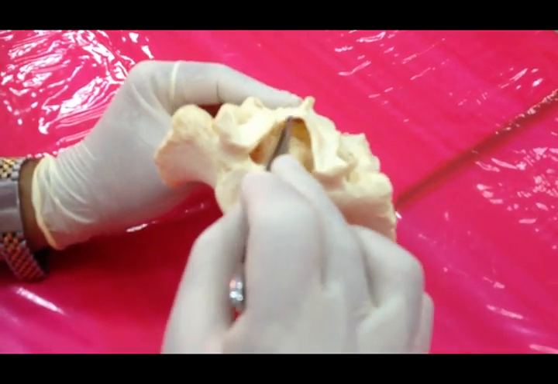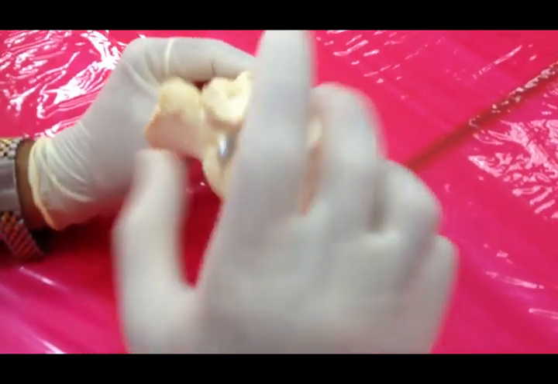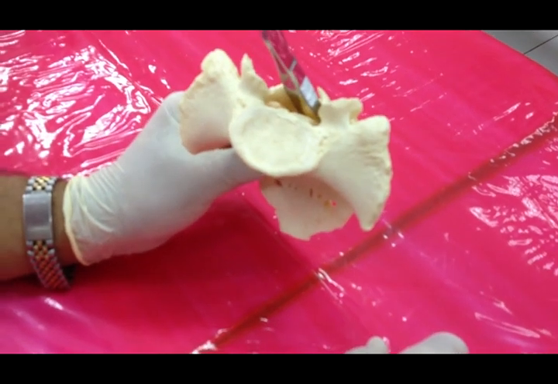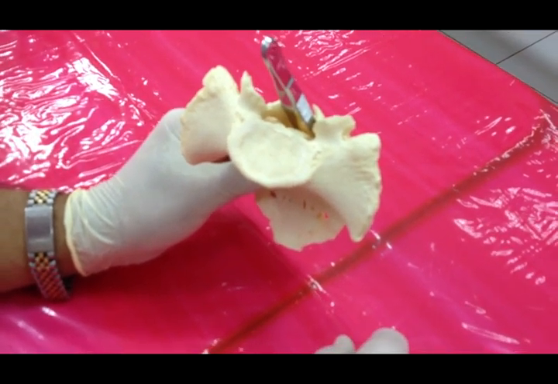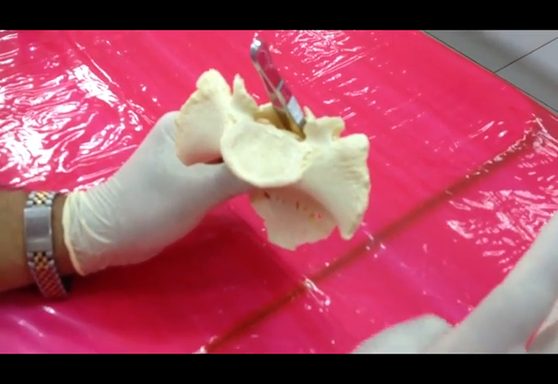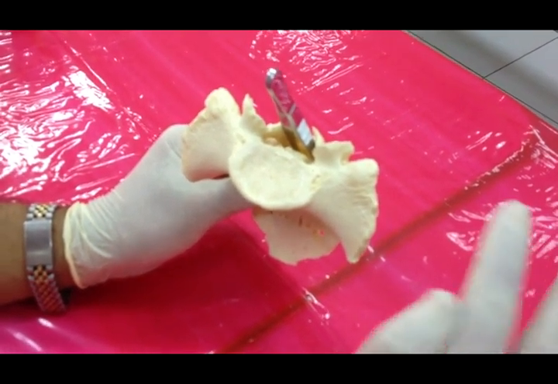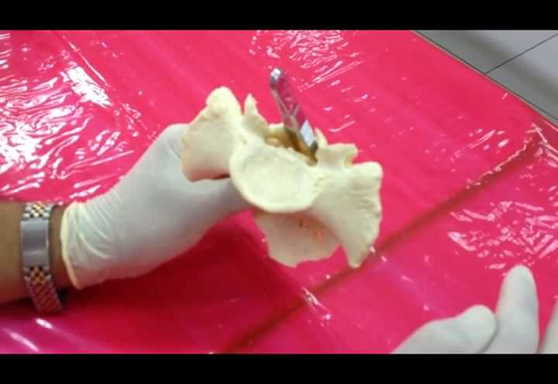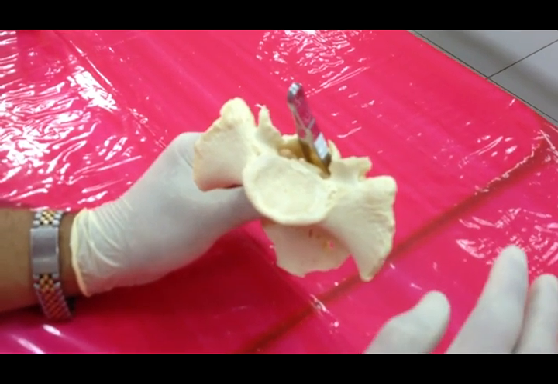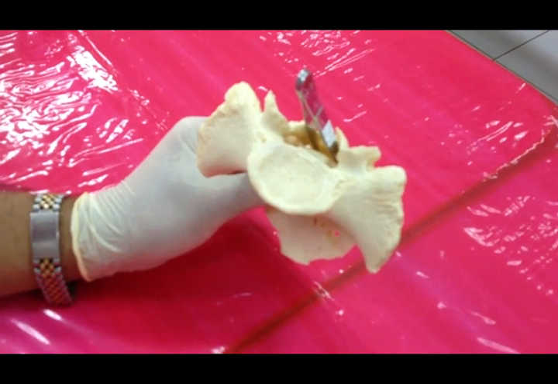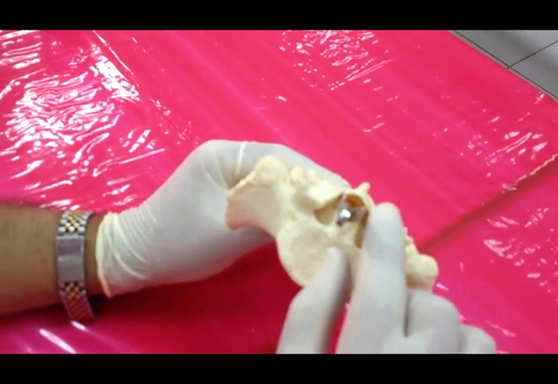This is the sacral canal. If I put a mark here, this is the sacral canal. Structures passing in it: the dura mater, the arachnoid mater, the CSF, the cauda equina, which represents the sacral and coccygeal nerves, and also the filum terminale passes into it.